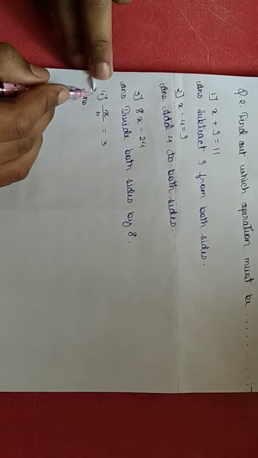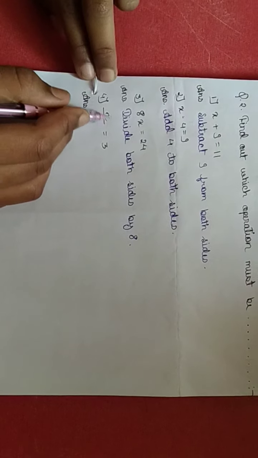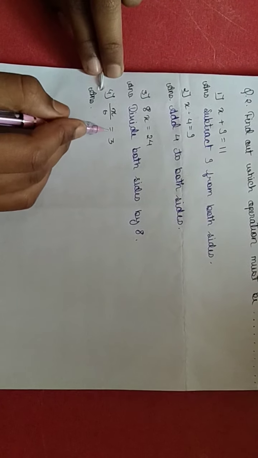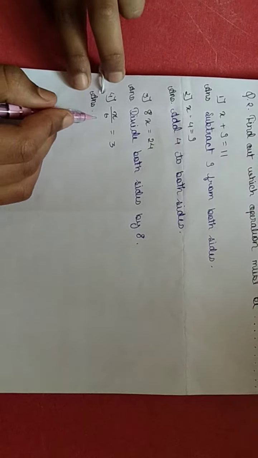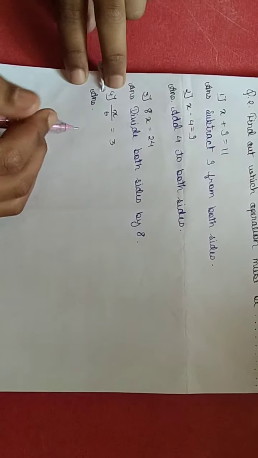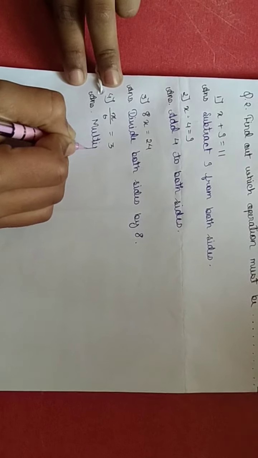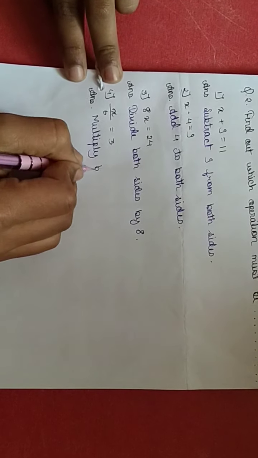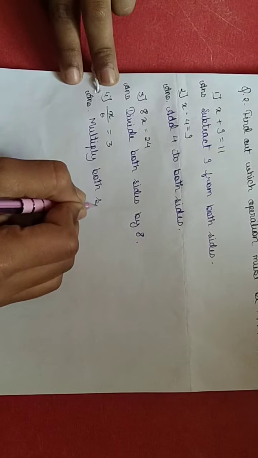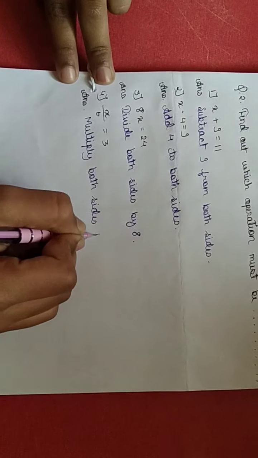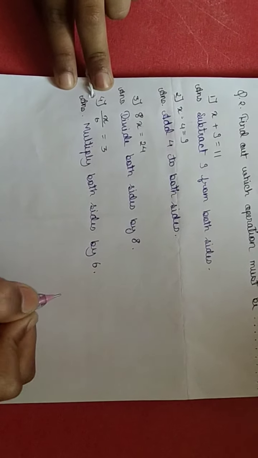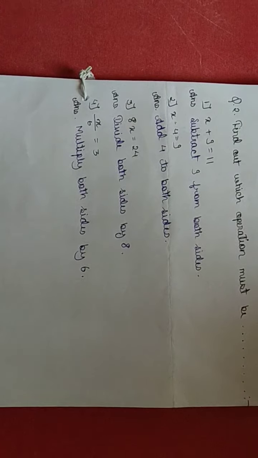So the fourth and the last, x upon 6 is equal to 3. Here division is given. So the opposite of division is multiplication. So multiply both sides by 6.